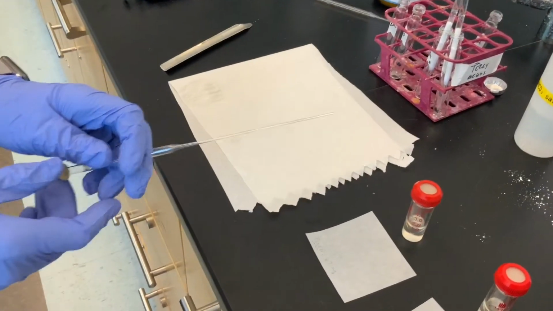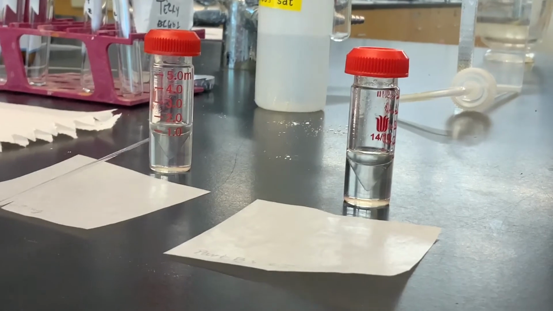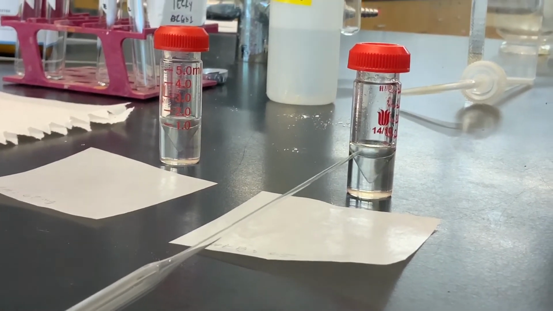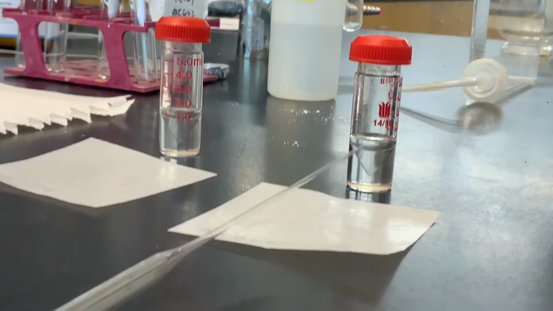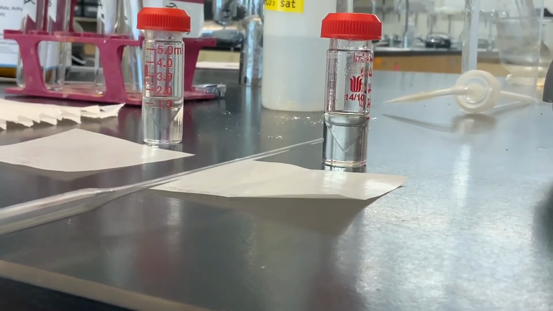All right, so we've partitioned part A, aqueous layer on top, methylene chloride layer on the bottom. Part B, we've got the saturated bicarbonate layer on top, and then of course the organic methylene chloride layer.